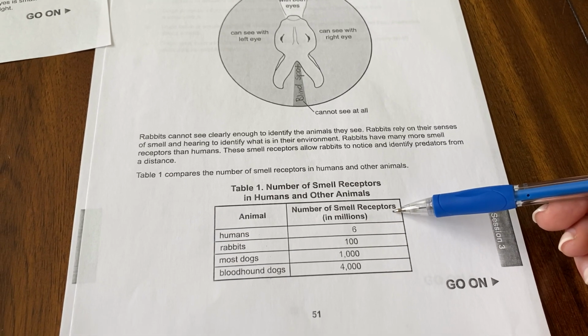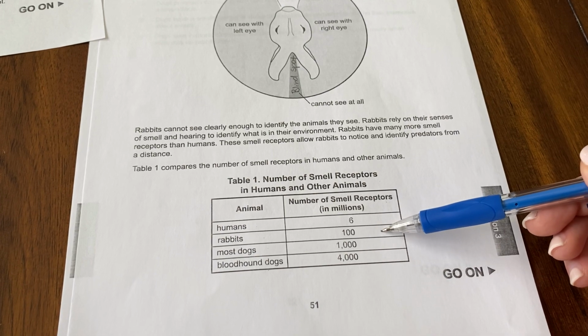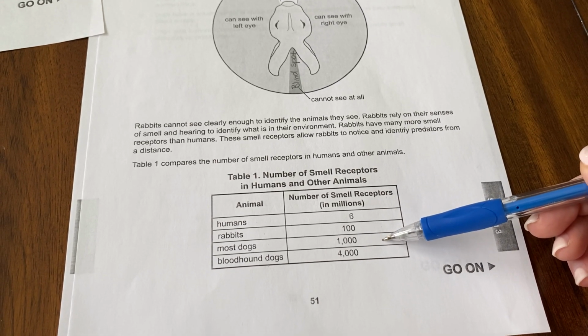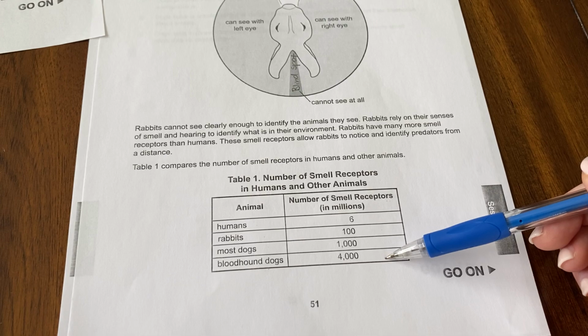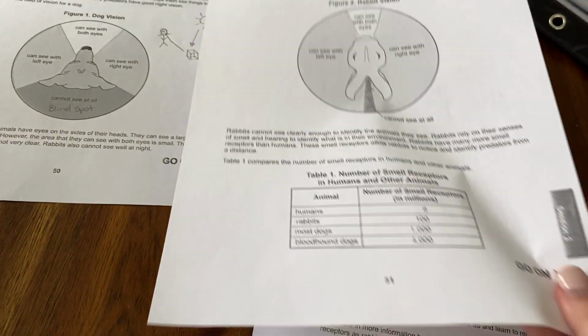And then we have the number of smell receptors in millions. So humans have 6, rabbits have 100, most dogs have 1,000, and then bloodhound dogs have 4,000. So there's our second bit of information.